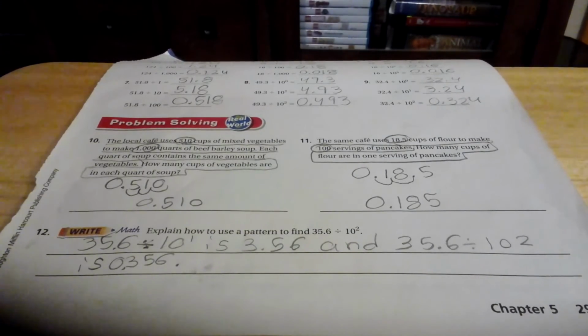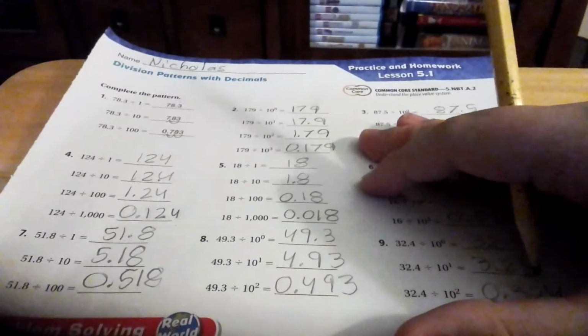And 35 and 6/10 divided by 10 to the power of 2 is 0 and 356 thousandths.